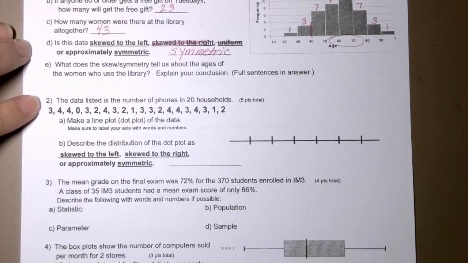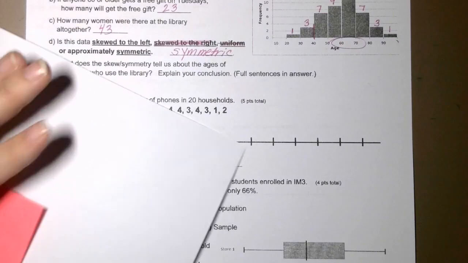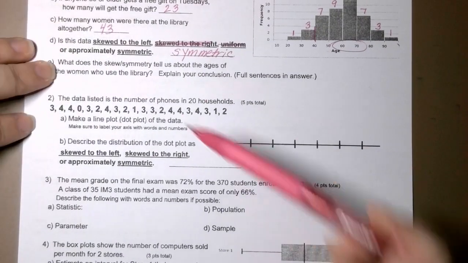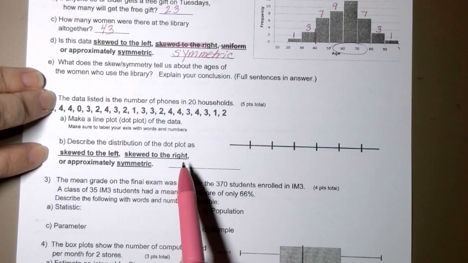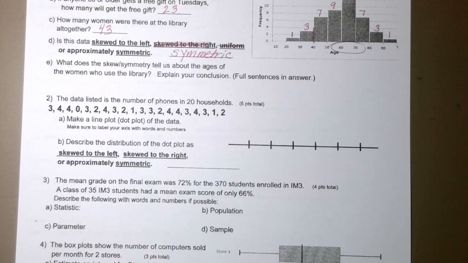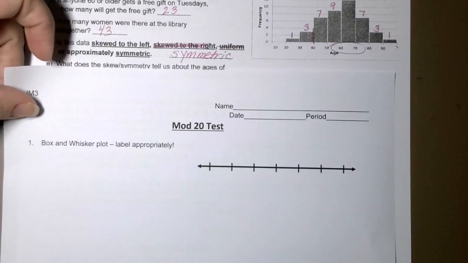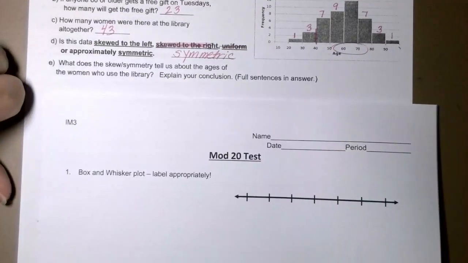Okay? All right, the data listed is on the number of phones in 20 households. There's my data. Make a line or dot plot of the data. Make sure to label your axis with words and numbers. Now, on the test tomorrow, test is on the computer, right? You'll have to make sure to read instructions carefully because it will ask you about the skew and all that kind of stuff, and then underneath that it will say draw the dot plot on your answer page. In which case, I have provided the place for the dot plot. No, I have not. That's a lie. This is the box and whisker plot.